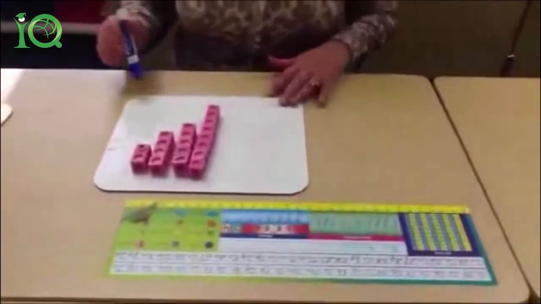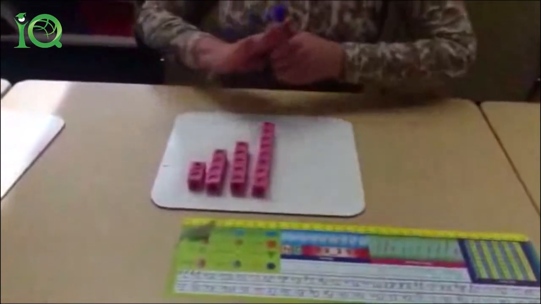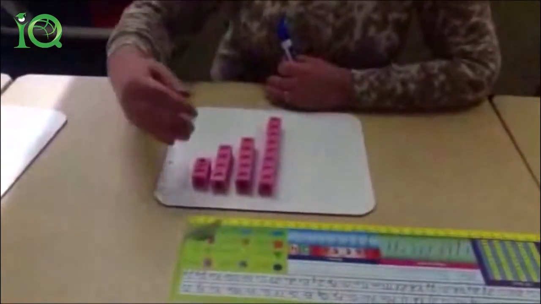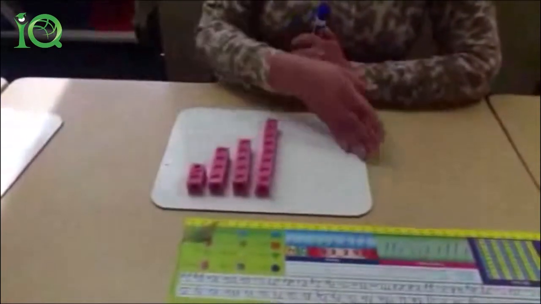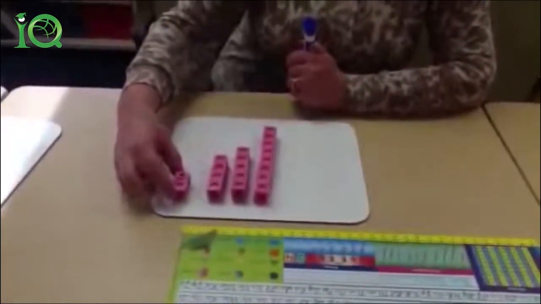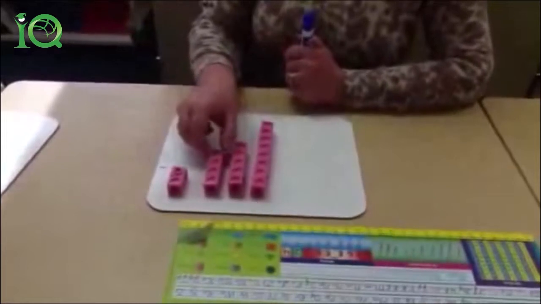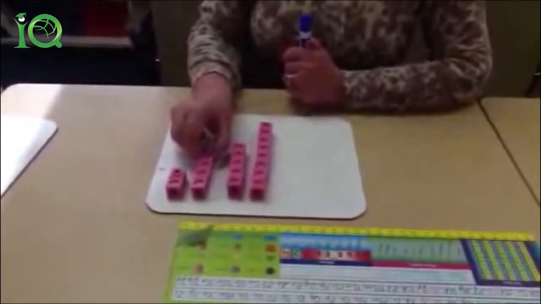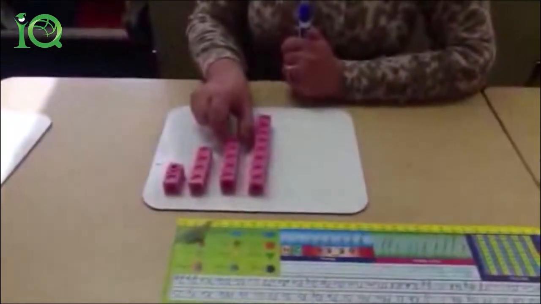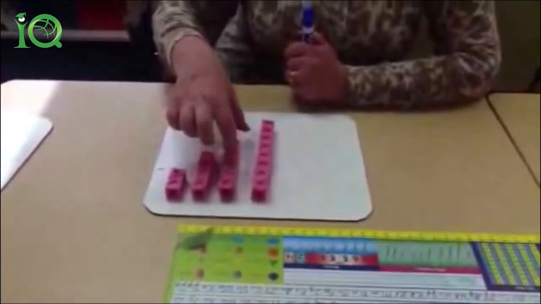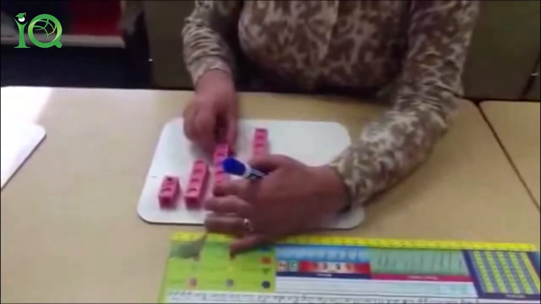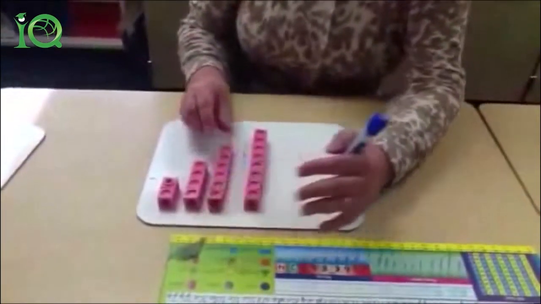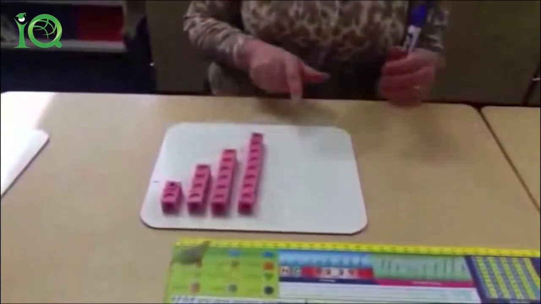We're going to talk about what we call a growing pattern. This one doesn't repeat, it just keeps getting bigger or smaller based on a certain piece. So here we have 2 cubes, then we have 4. You can even see it's like a ladder. Then we have 6 cubes, then 8.